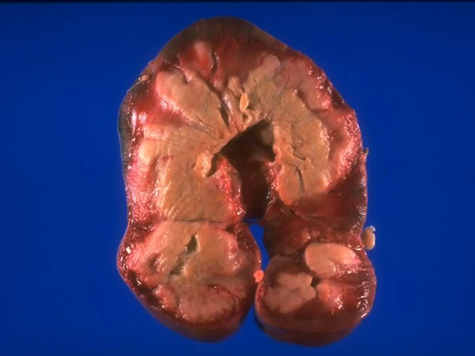And we're looking at an incomplete section through the right kidney of a horse. Remember, it looks like a little Valentine.